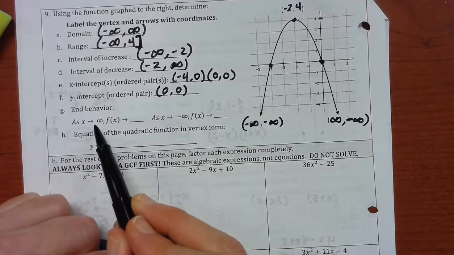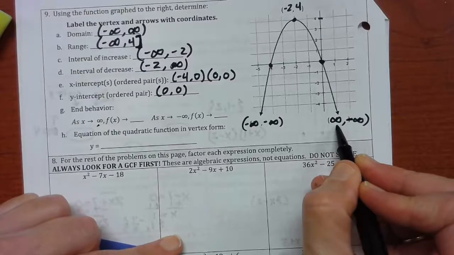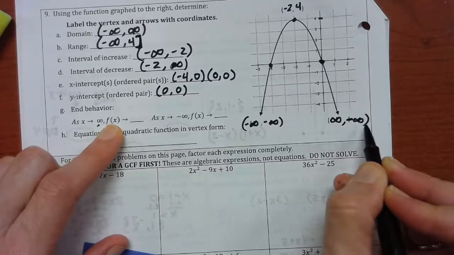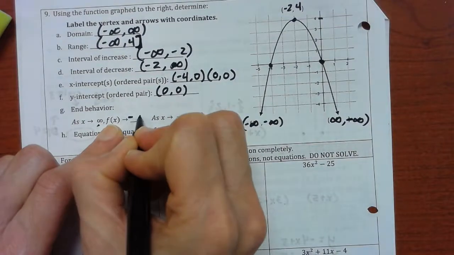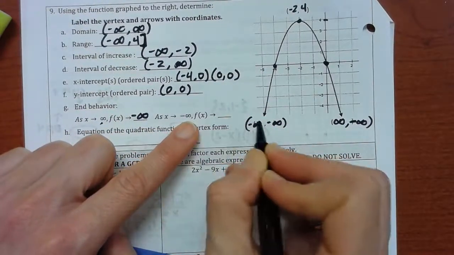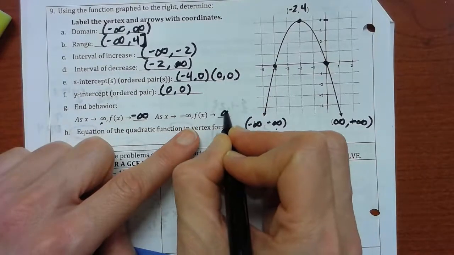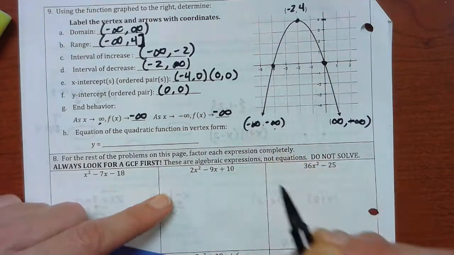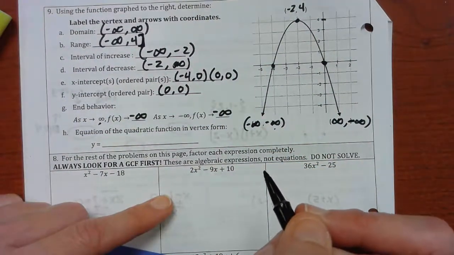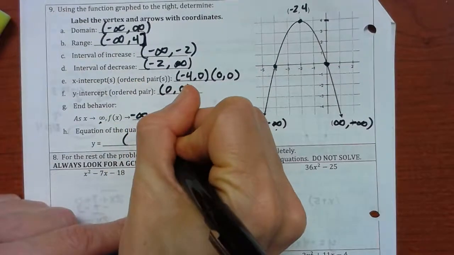So as x approaches infinity, that means I'm looking over here. What happens to f of x? What happens to y? It goes towards negative infinity. And as x approaches negative infinity, f of x also approaches negative infinity. That's why we have that labeled. Negative infinity.